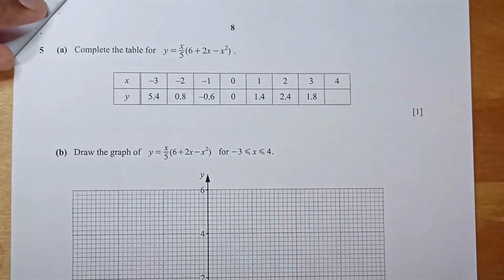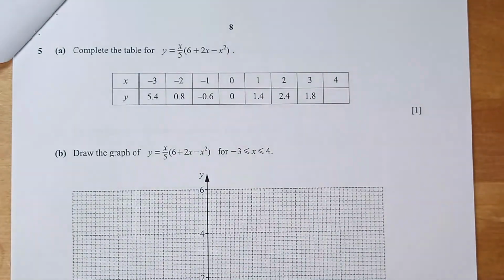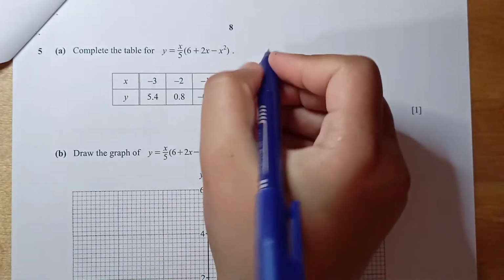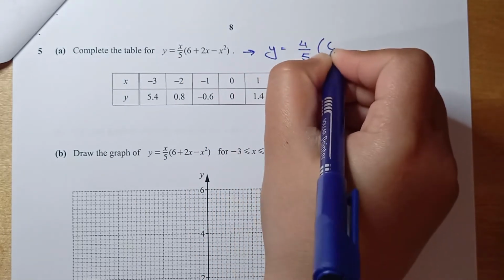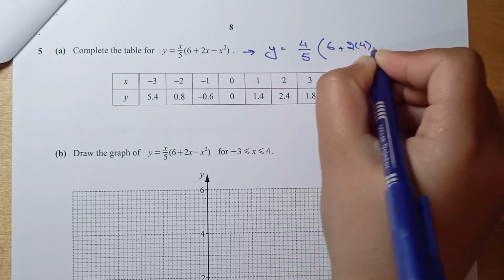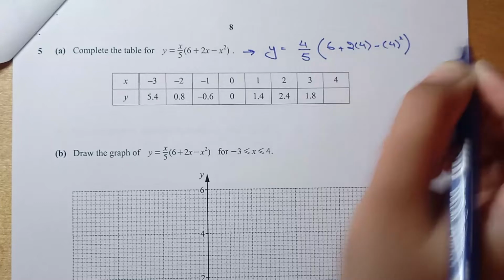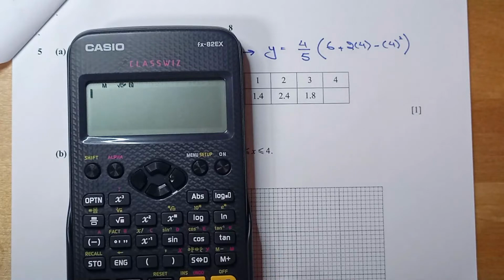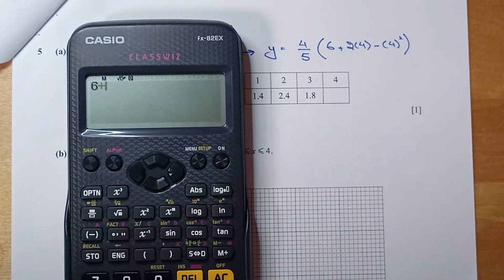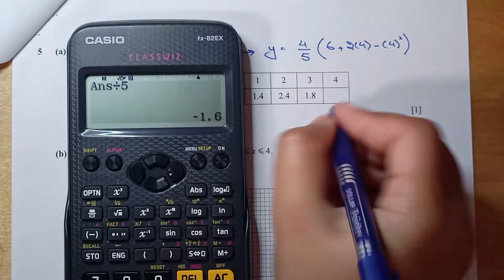Now for question number 5, in A part, complete the table for the function. So we need to find the y value when x is equal to 4. Okay, so we have y equals 4 by 5 into 6 plus 2 times 4 minus 4 squared. Let me simplify this. So we have 6 plus 2 times 4 is 8, minus 4 times 4 is 16, and then times by 4 and dividing by 5. This is minus 1.6.